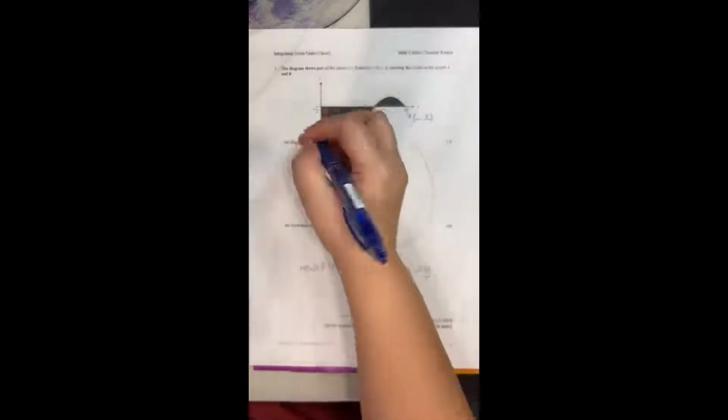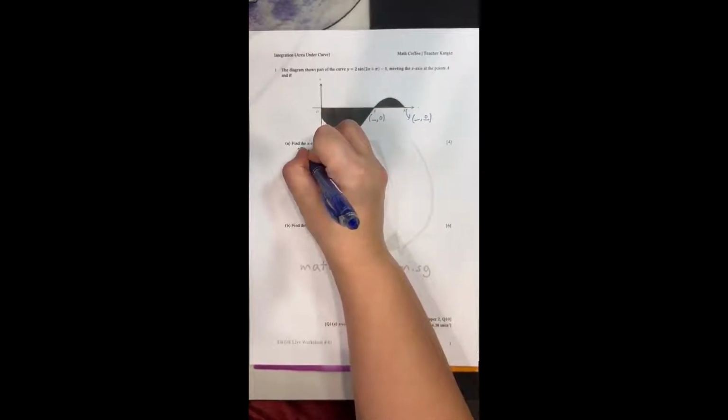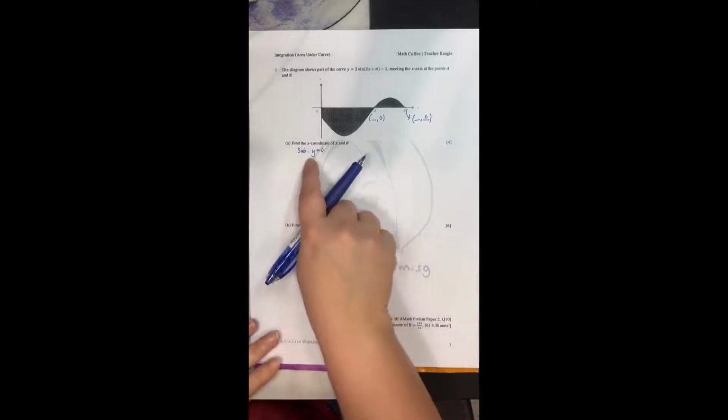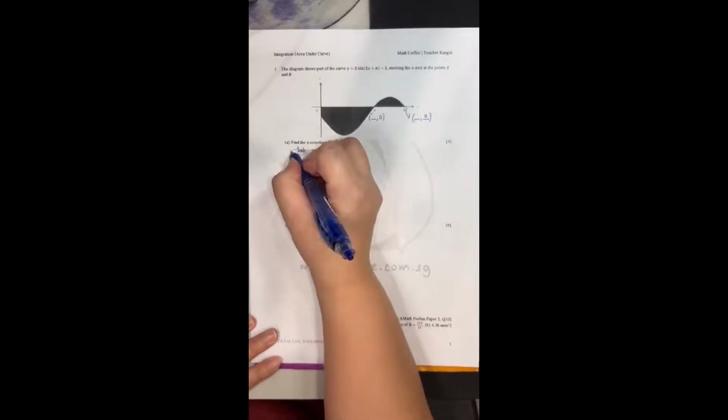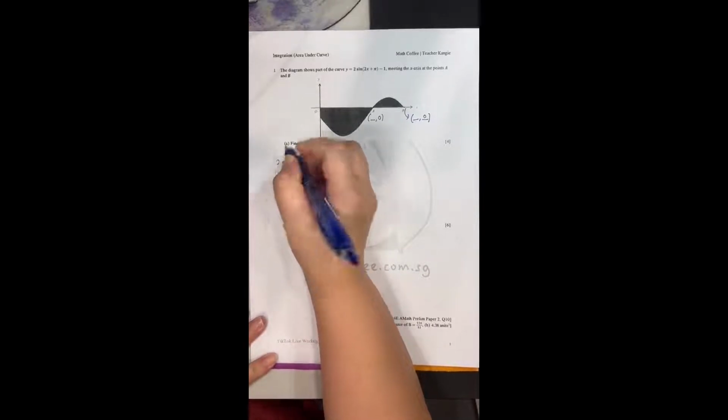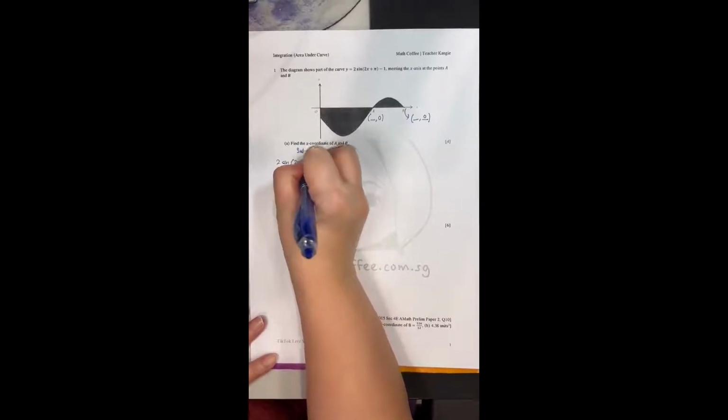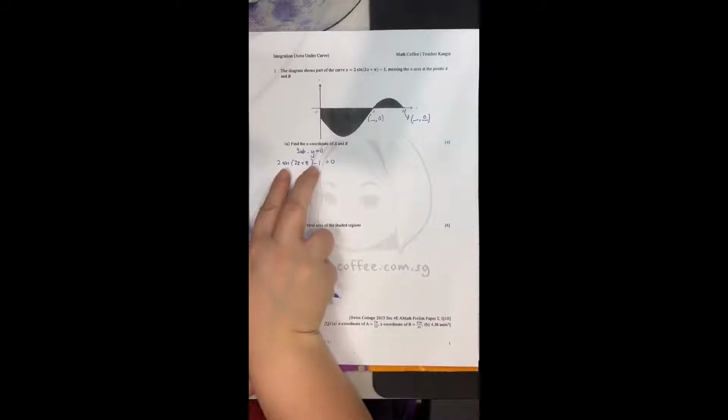Let's start. The first one, I'm going to start with y equals 0. Okay, this is good. At the same time, we can also learn how to solve trigo equations. So now substitute y equals 0: I'm going to write 2 sine(2x plus pi) minus 1 equals 0. Okay, so we're going to make this the subject.